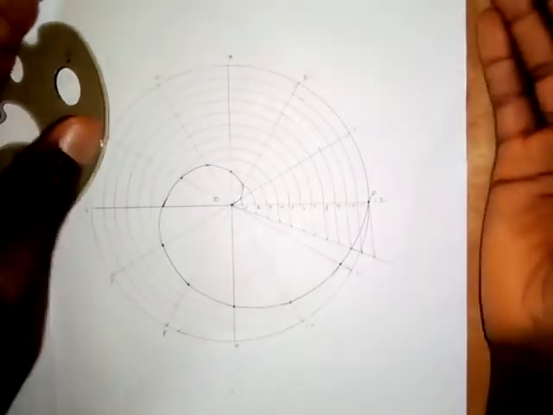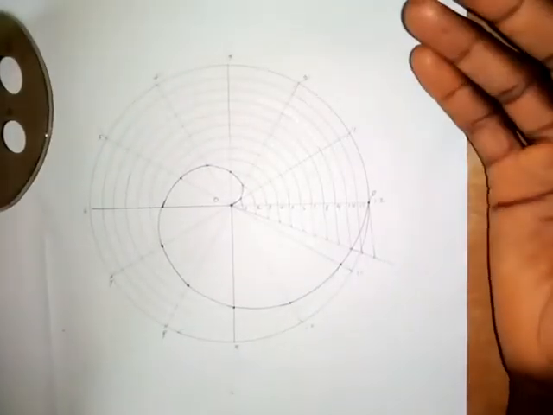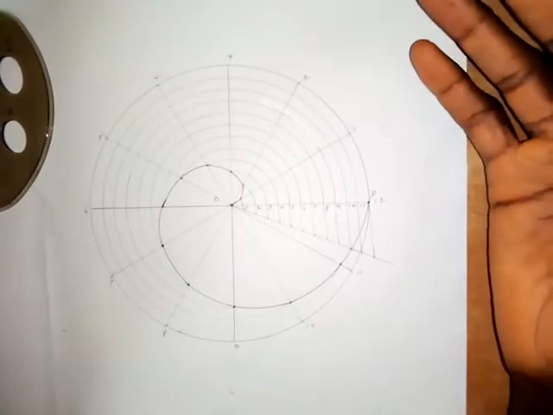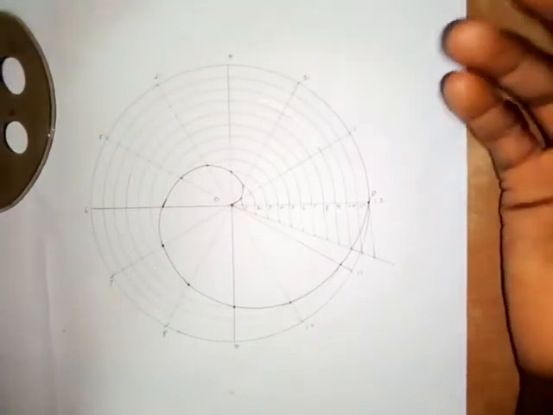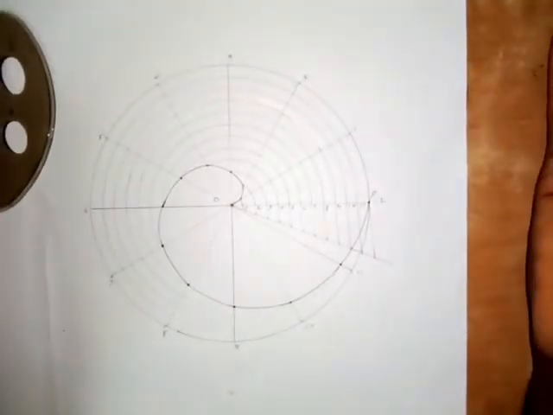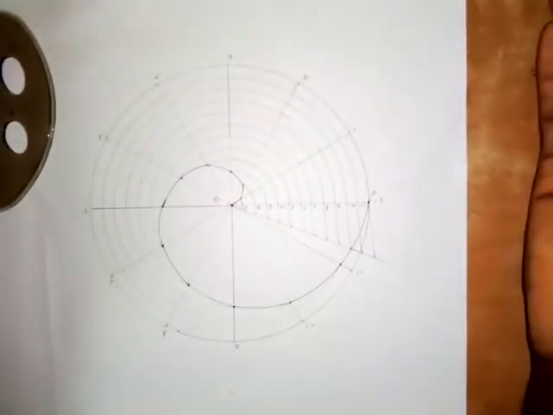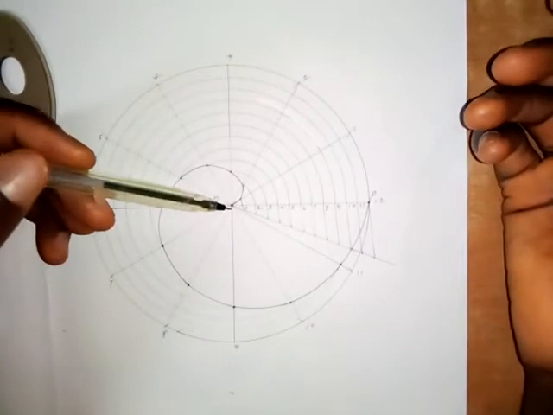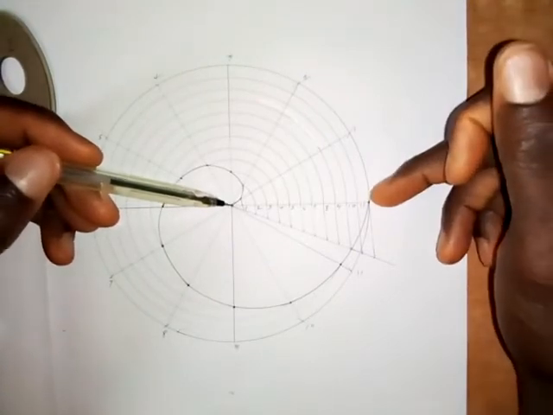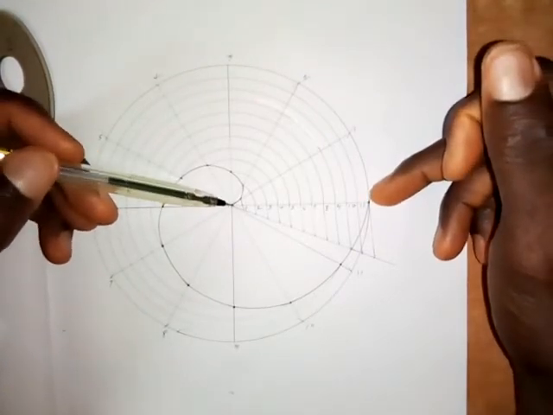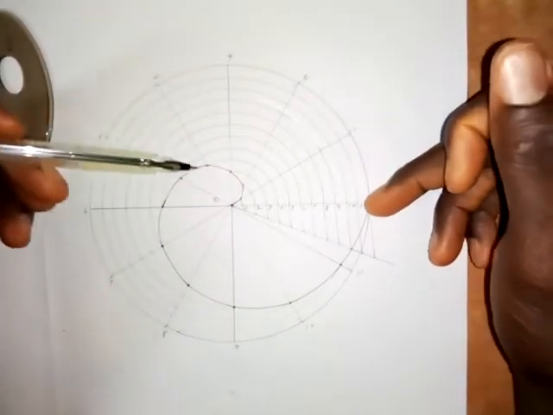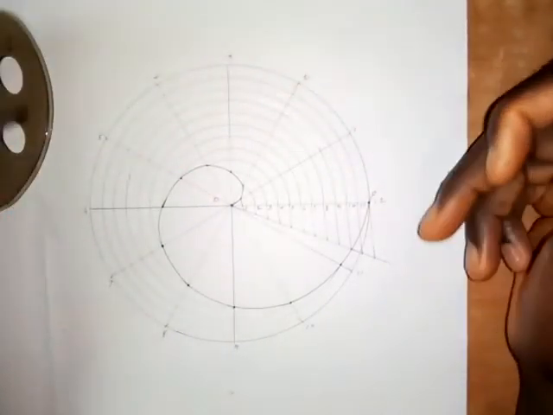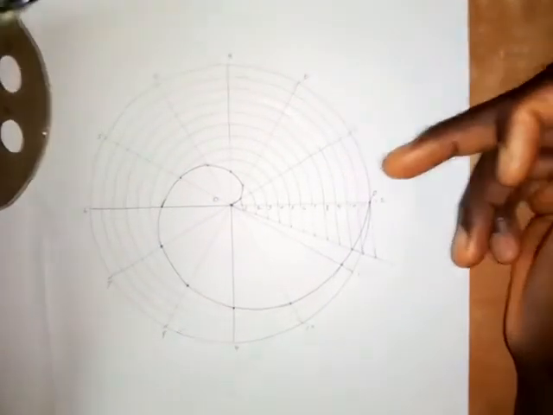So the construction of an Archimedean spiral is as simple as I've explained it here. So all you need to do, as I said, is that you'll be given the radius of the circle. So you draw the circle, divide the circle into 12 equal parts, as I've done here. Then you divide the radius of the circle, as I've done here. The radius of the circle is OP. So divide OP into 12 equal parts, as you have divided the circle itself into 12 equal parts.